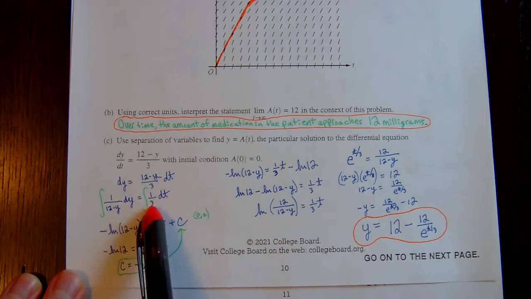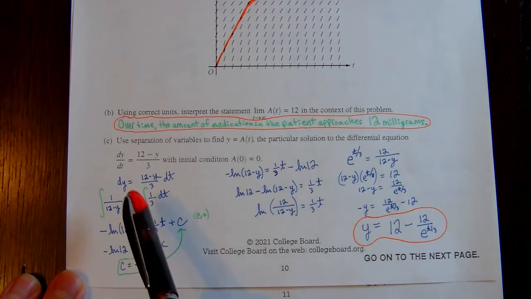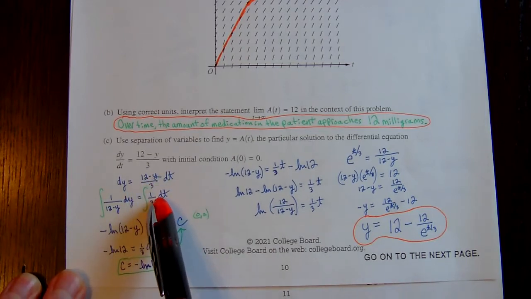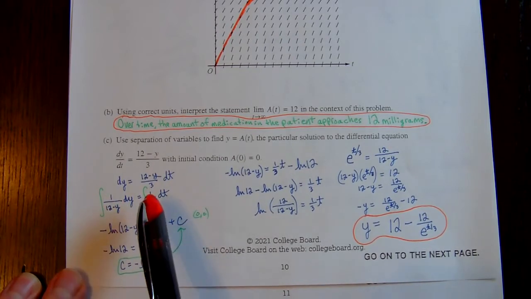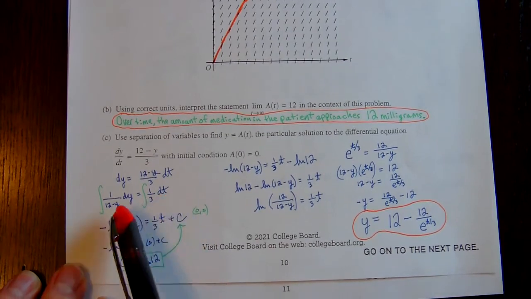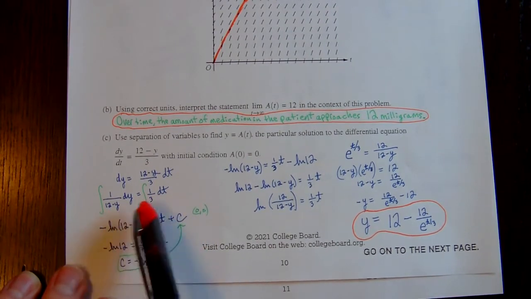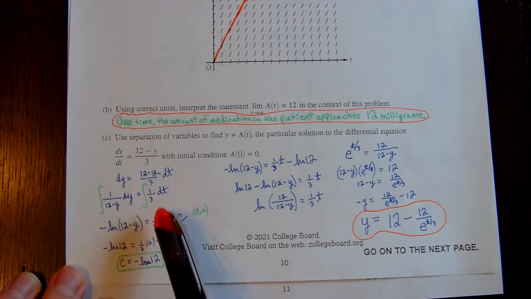The 1/3, it doesn't matter if you put the 3 there or leave it as is. You're eventually going to have to solve for y anyways, so I always like to leave the extra stuff on that side if I can. Even if you move the 3 over here, eventually you'll get the same answer anyhow. So I got the y's with the dy, and any other numbers or t's with the dt. Now I have my variables separated, so I can go ahead and integrate both sides. When you integrate this side, that's your 1/3 t.